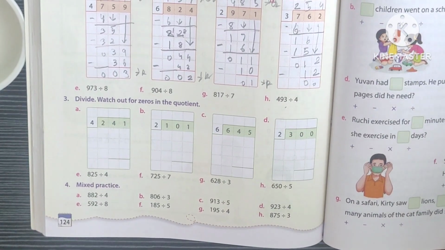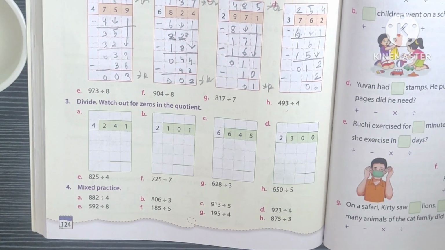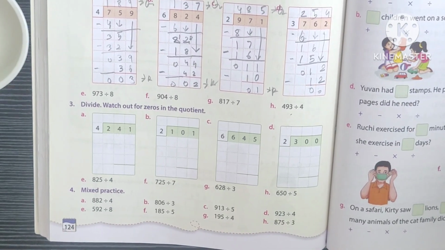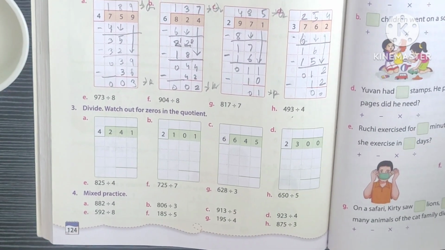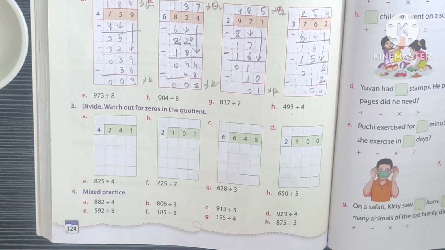Next, divide. Watch out for zeros in the quotient. Okay, you can get zeros in the quotient. 241 divided by 4.